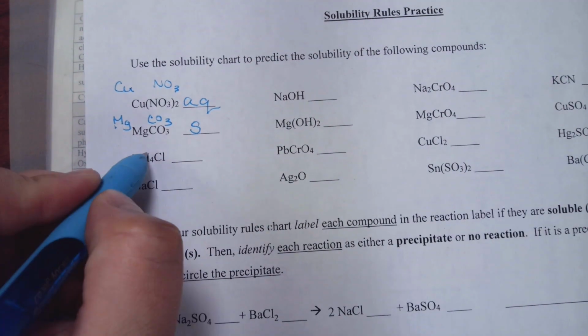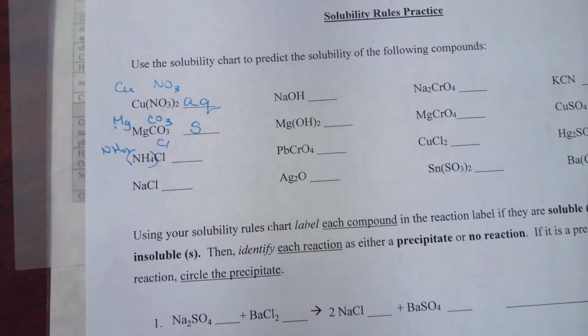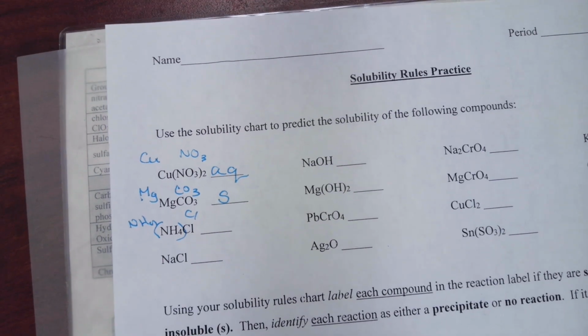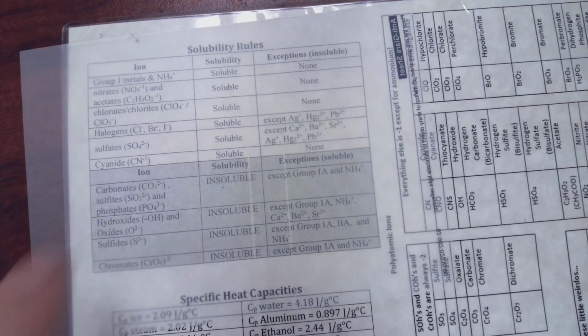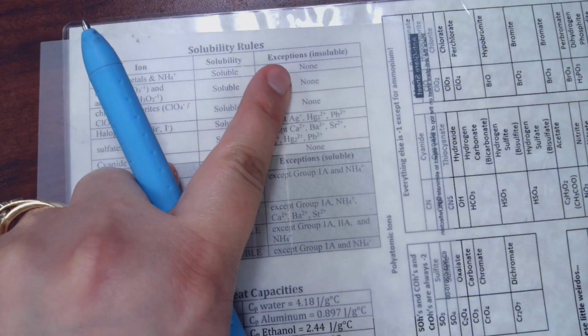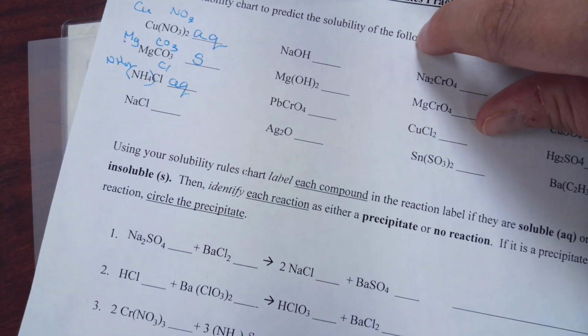On this one, we have NH4 and Cl. So you see what I'm doing? I'm just taking it apart into the two ions. So let's start by looking for NH4. NH4 is the very first box. NH4 is always soluble, no exceptions. So we can go ahead and say that this is going to be aqueous.